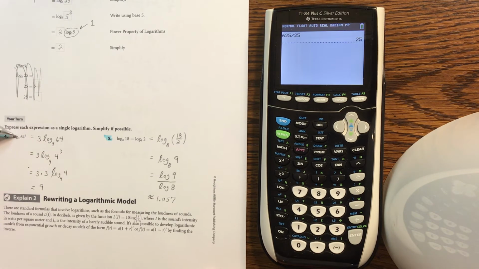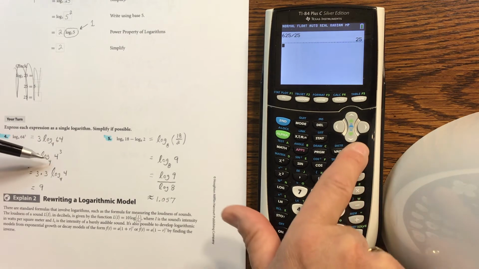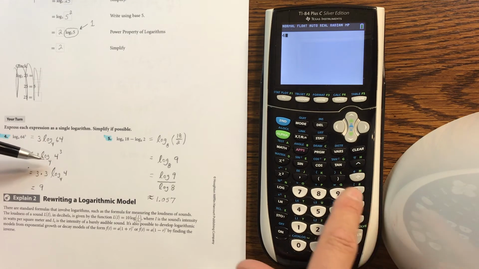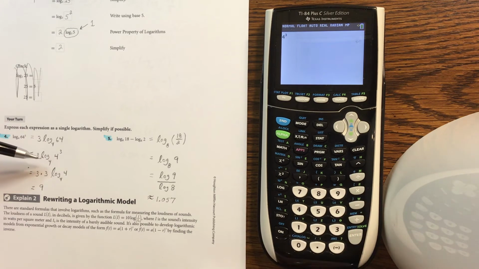We have log base 4 of 64 cubed. The first thing we could do is the power property. So I can bring the 3 in front of the logarithm. Next thing we've got to do is that we have a base of 4. So we've got to take this 64 and see if it has a base of 4, which it does. And we know that 4 raised to the 3rd power is 64. So I can rewrite that.